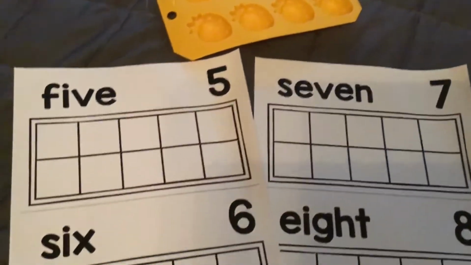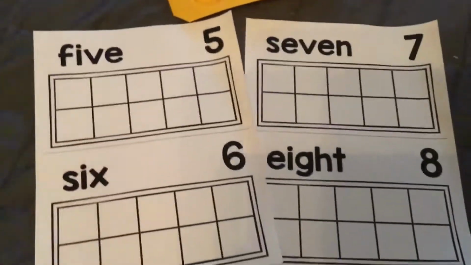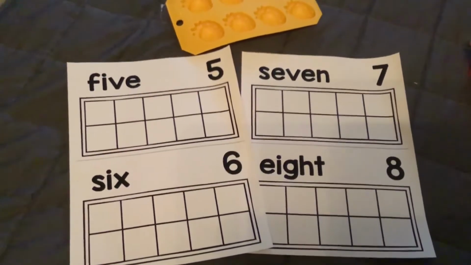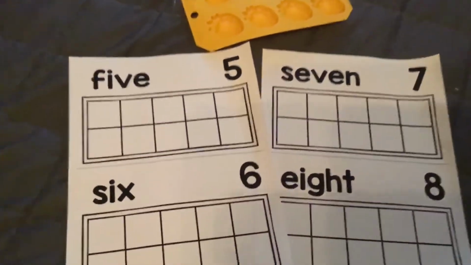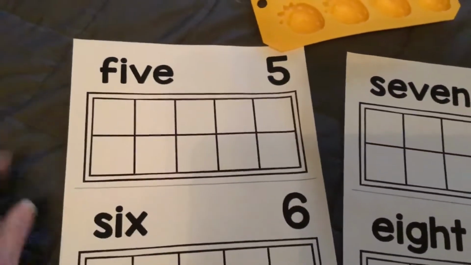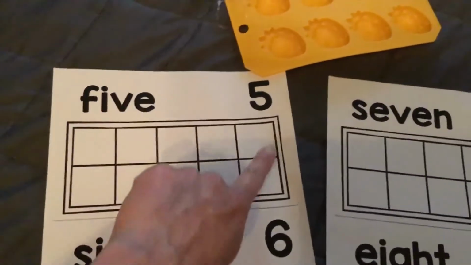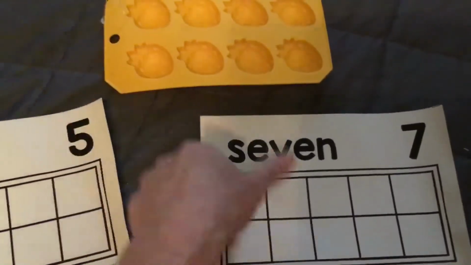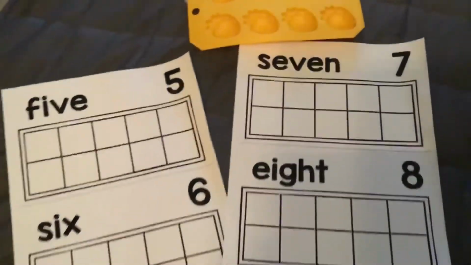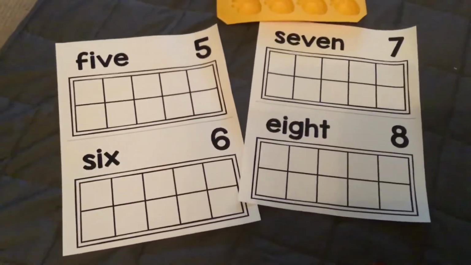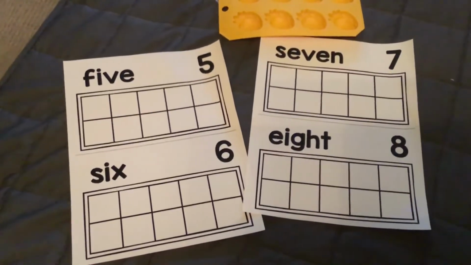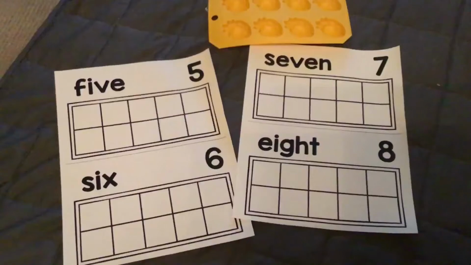And this is one of the few times you'll see me have a paper out in front of me. I like to make everything myself, but this one was so much easier to see. These are called 10 frames, simply because there are 10 spots here. These are some things we would have laminated and used in the classroom, but I have some at home with me today. You don't need a special printable for these. You can certainly draw 10 boxes. I can't draw straight, but I bet you can.